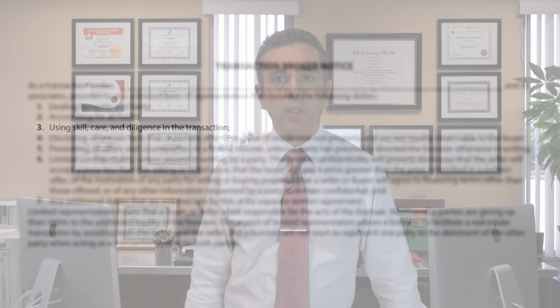Number 3, using skill, care, and diligence in the transaction. As you can see, that obligation does not exist in the prior form of representation, which is a no brokerage form of relationship. Number 5, presenting all offers and counteroffers in a timely manner unless a party has previously directed the licensee otherwise in writing. Now this is interesting. In the prior form of relationship, it's not an obligation of the agent.